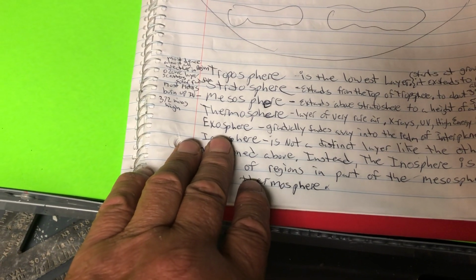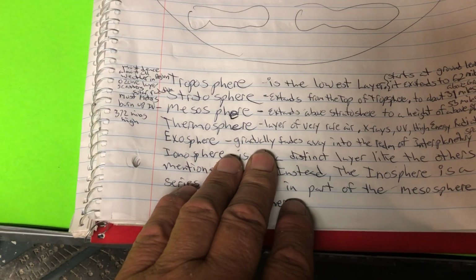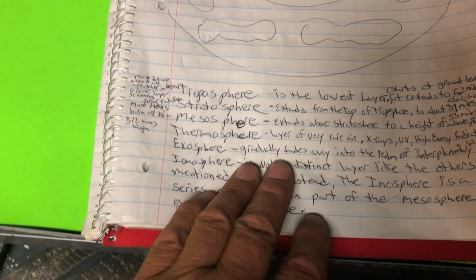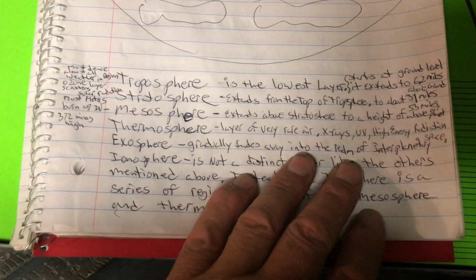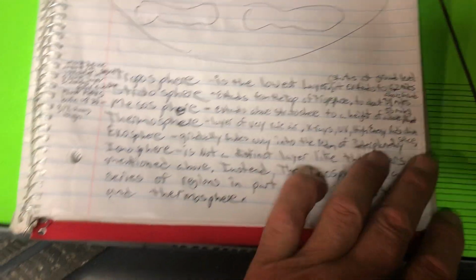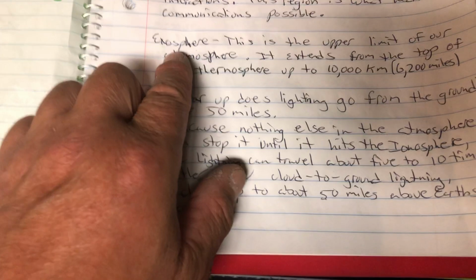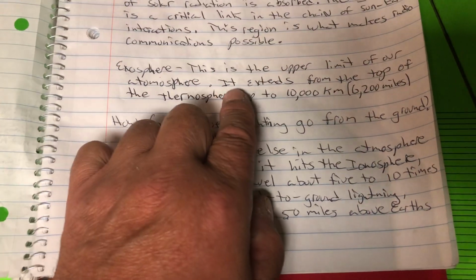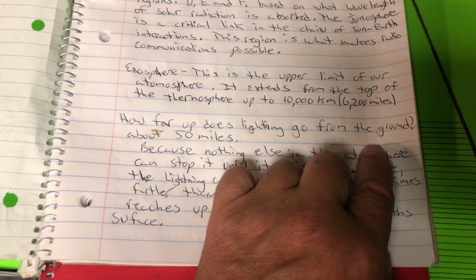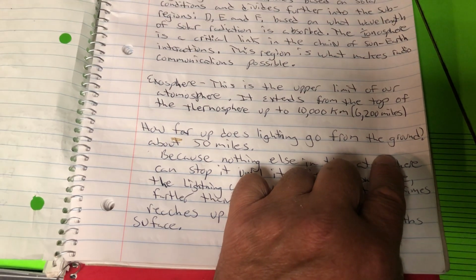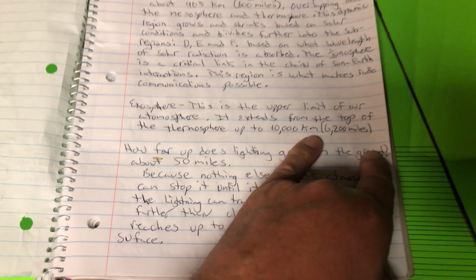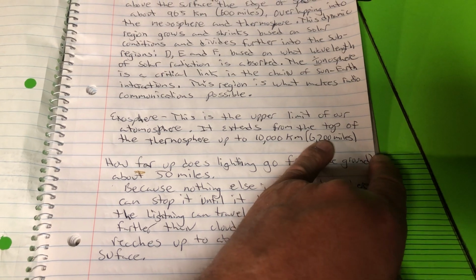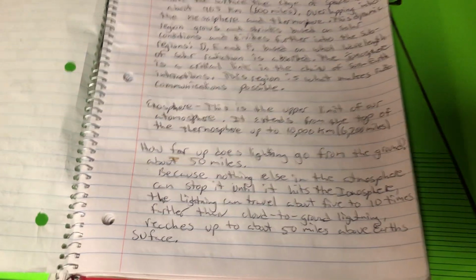The next one would be the exosphere, and this is the highest one outside of all of our spheres, and it gradually fades away into the realm of interplanetary space. Let's turn the page on that one here. The exosphere is the upper limit of our atmosphere. It extends from the top of the thermosphere up to 10,000 kilometers. That's 6,200 miles above the planet.